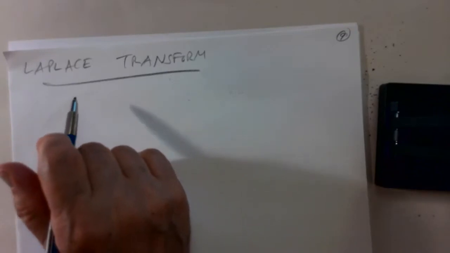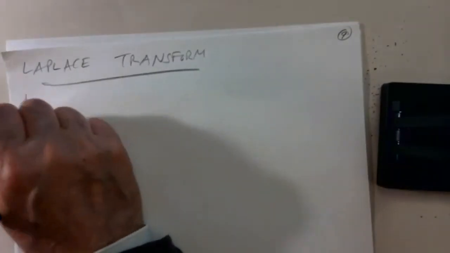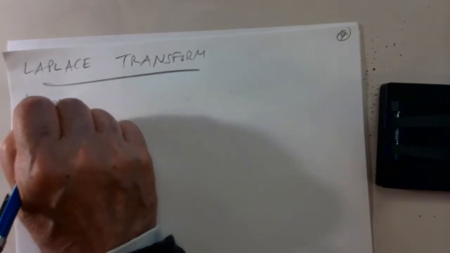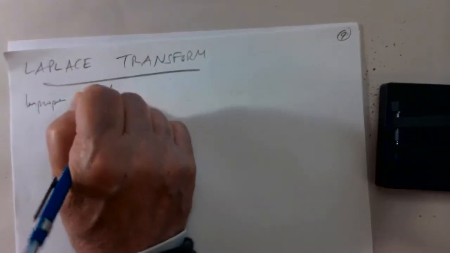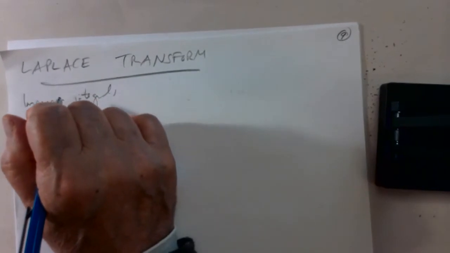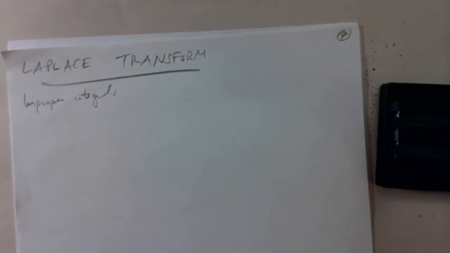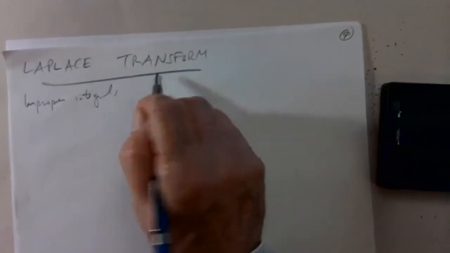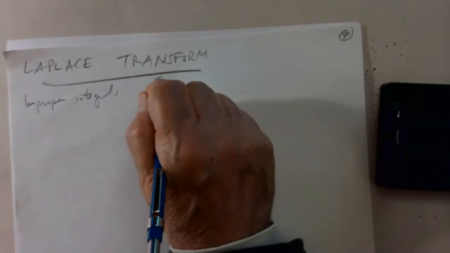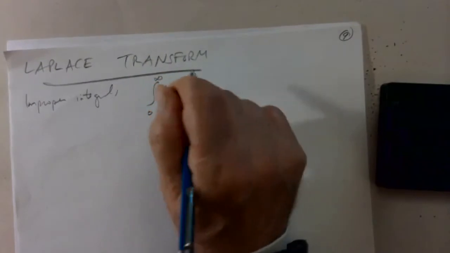So back in first year calculus, you learned something about improper integrals. So you could have an integral from 0 to infinity of some function f of t dt.